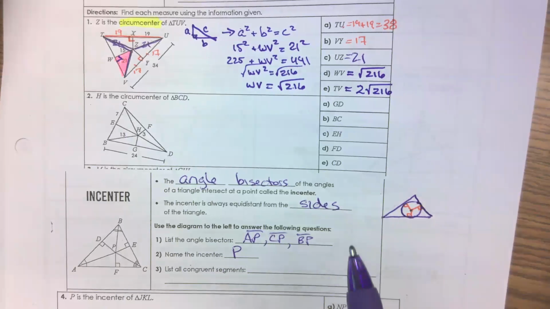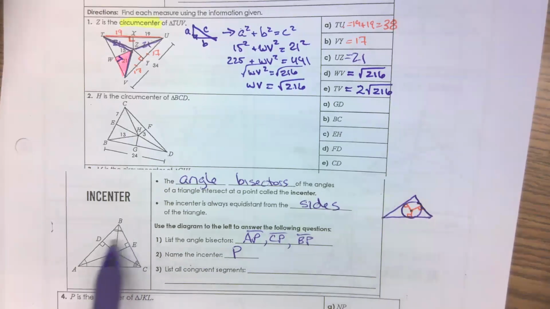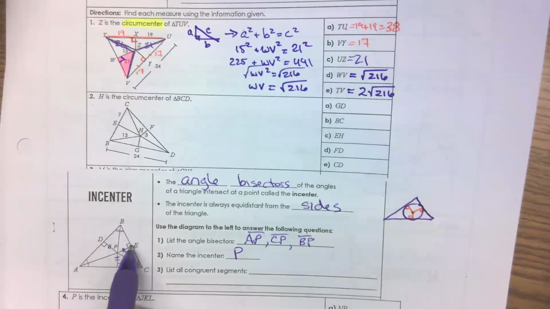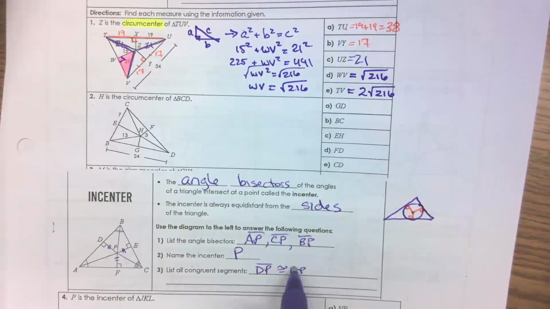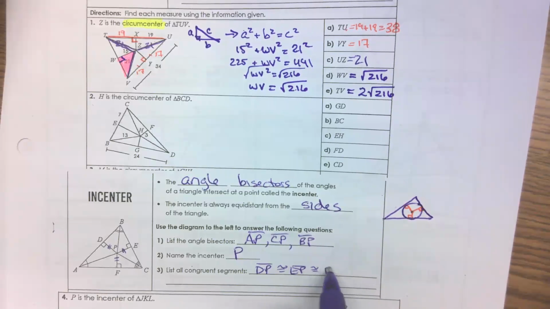Now we're going to list all the congruent segments. And again, if there were marks shown, I wouldn't want to list those. I'm looking for the then. As a result of this being an incenter, what's now congruent? Good. DP, EP, and FP, because those are all measurements to the side length. Perpendicular going the shortest distance to the sides. So DP is congruent to EP is congruent to FP.